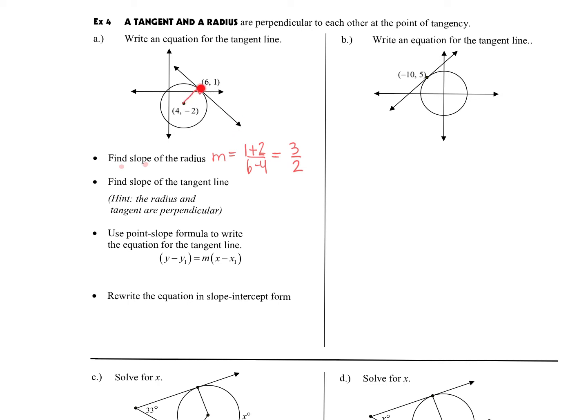Now, the next thing is that if we want to find the equation of this line, we just found the slope right here. Look at the relationship between this line and this line. Those lines are perpendicular. And so therefore, we are not going to use the slope of 3/2. We're going to use the perpendicular slope, which would be the opposite and reciprocal. So we're talking a negative 2/3.